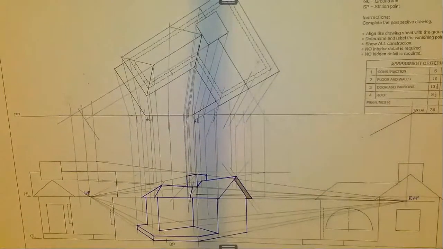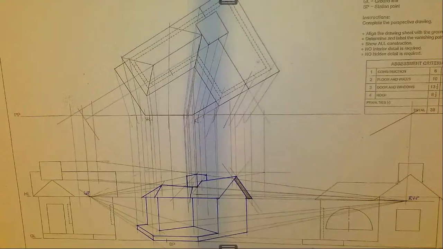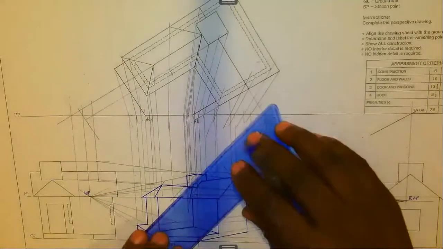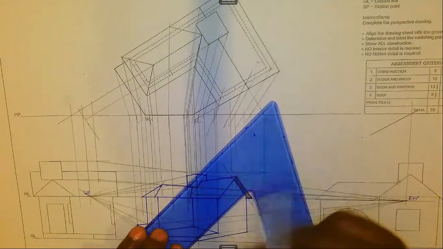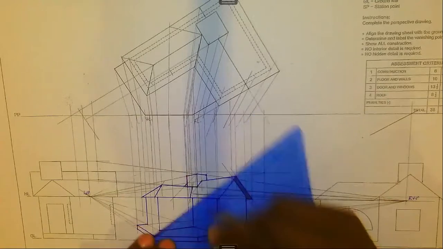So we have got now, in terms of our diagram, the chimney, which is above the ridge line, being visible. Then we can also see just part of the other end of the roof, from here to there. This is visible.